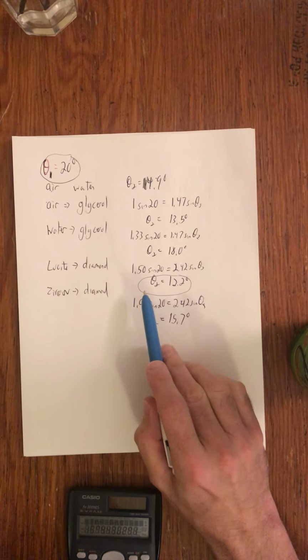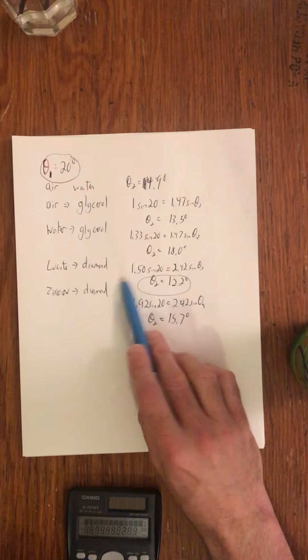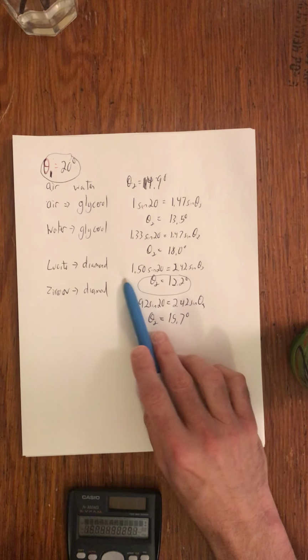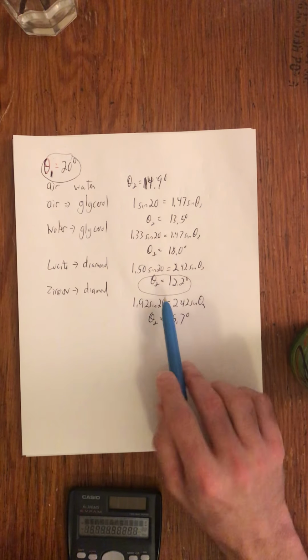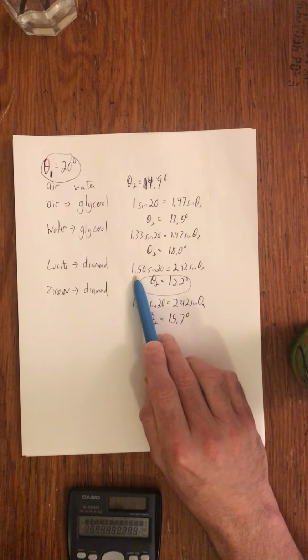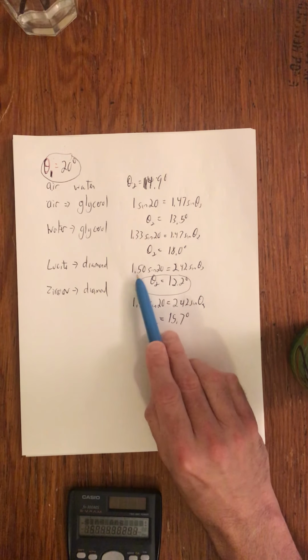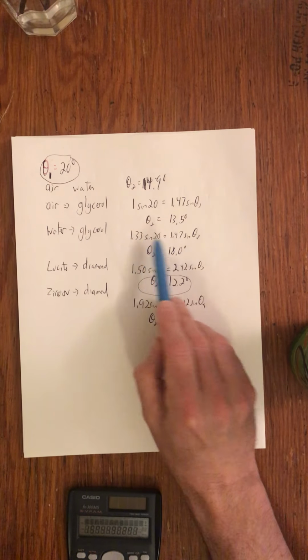Hopefully what you're seeing is when the two indices of refraction are further apart, the change in direction is more. And that should make sense because the indices talk about how fast the light goes in. This represents a larger change in speed than that does.